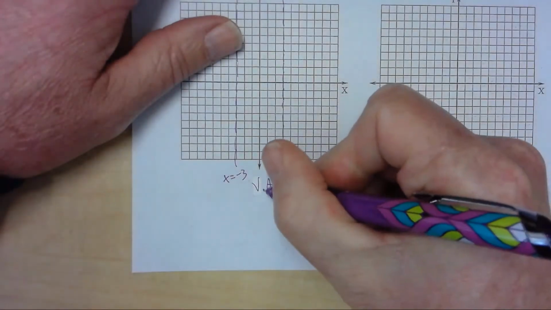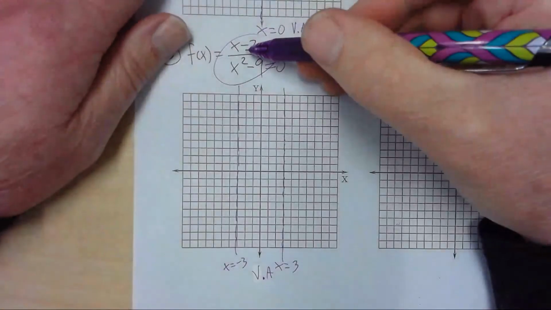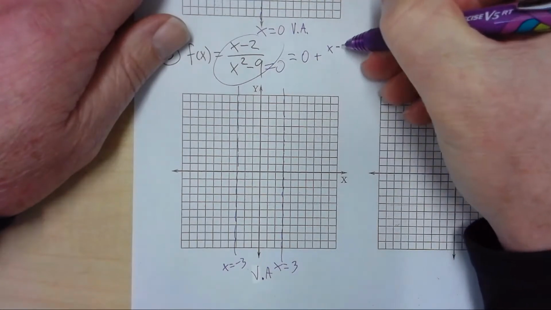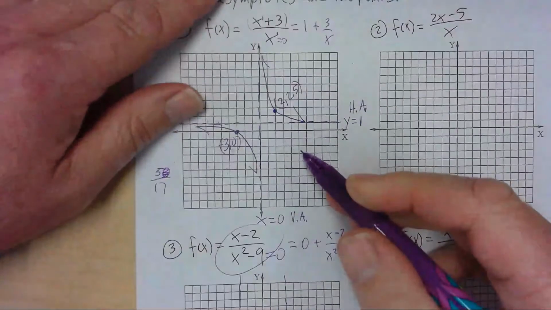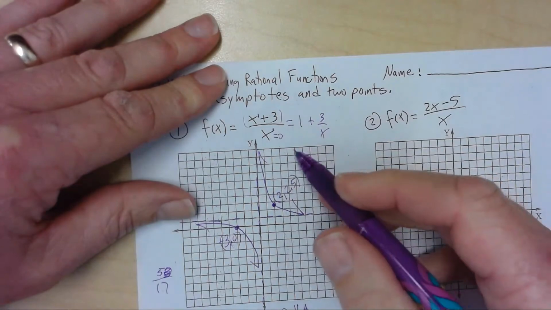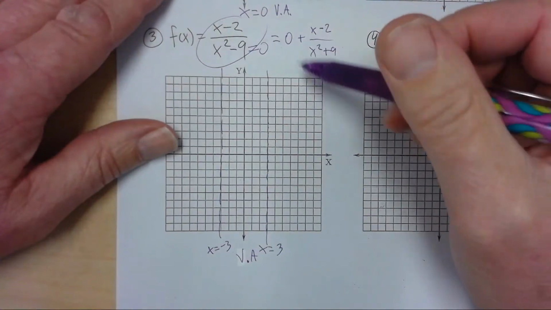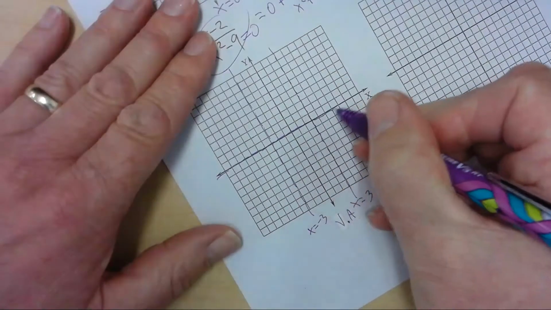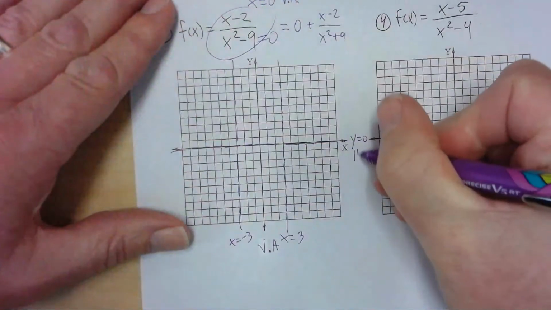Vertical asymptote. And then where's the horizontal one? Well, what would happen if you were to divide this into here, you would get 0 plus x minus 2 over x squared plus 9. So if you divided it to write it like this here, how we divided it and wrote it 1 plus that, well, down here it's the same thing. We got 0 plus this, so it's at 0. So the horizontal one is at 0. So this is at y equals 0, and that's the horizontal asymptote.